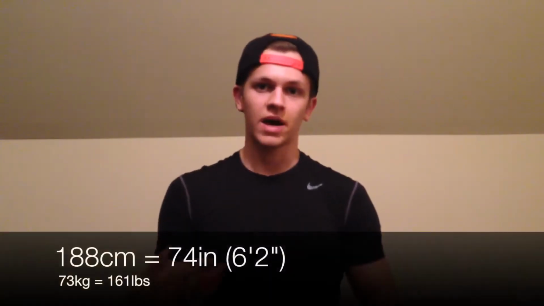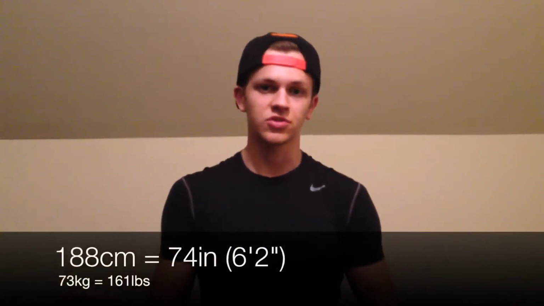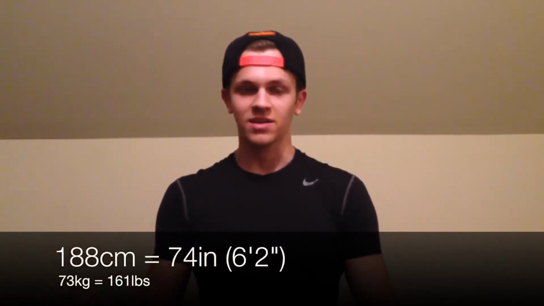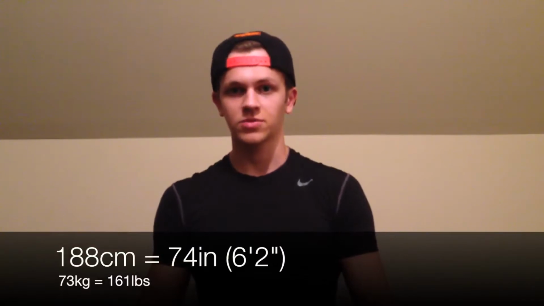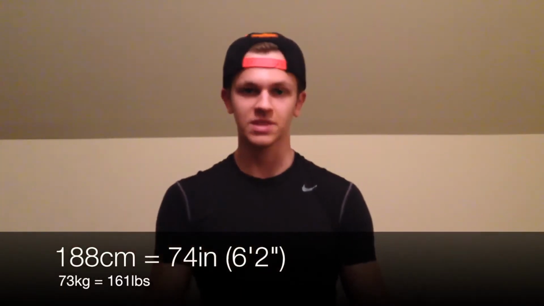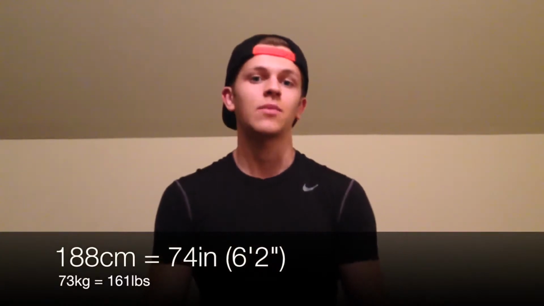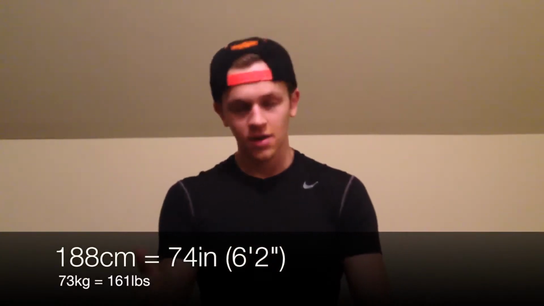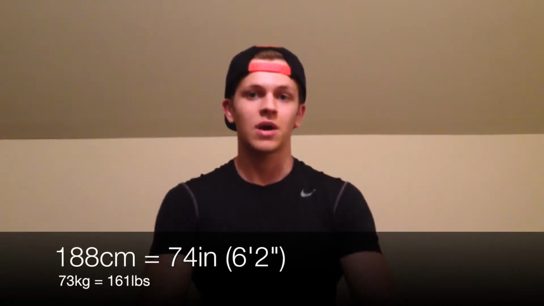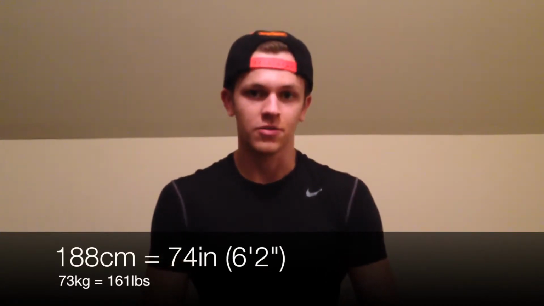If you are in other countries where you're using centimeters for height and kilograms for weight, I'll put my measurements on the screen, but you can literally just go to Google or any search engine and type in your height and weight in your unit of measurement and then convert it to inches and pounds. It's very easy. Okay, so my height, I'm 188 centimeters, and I am 6'2". That's how those work out. My weight, I am 161 pounds and 73 kilograms.